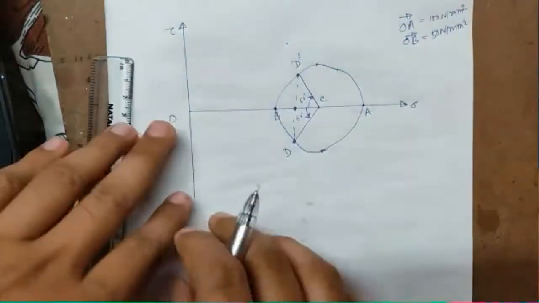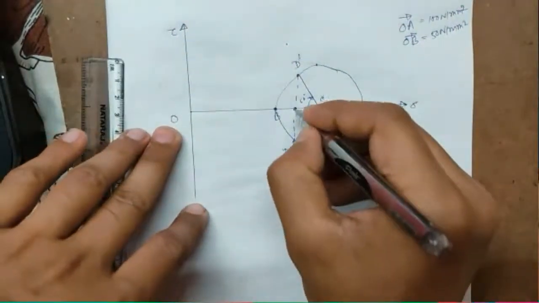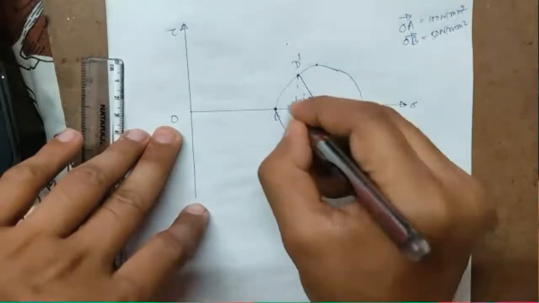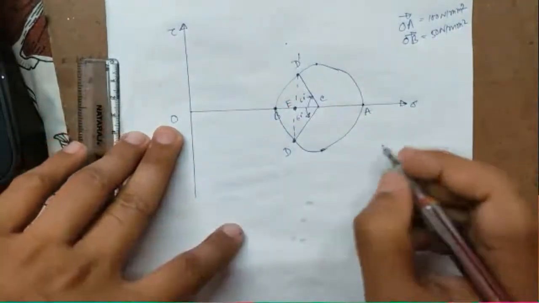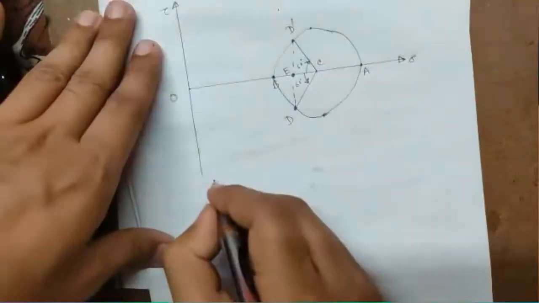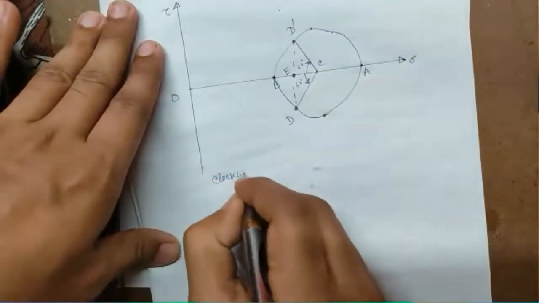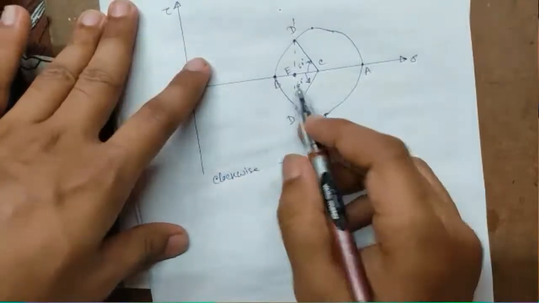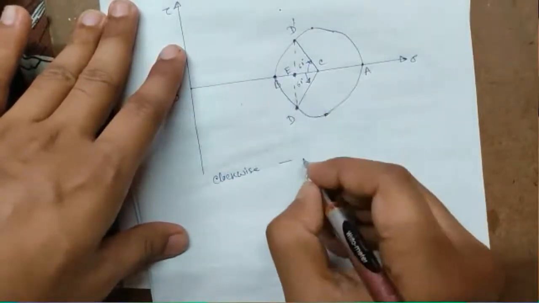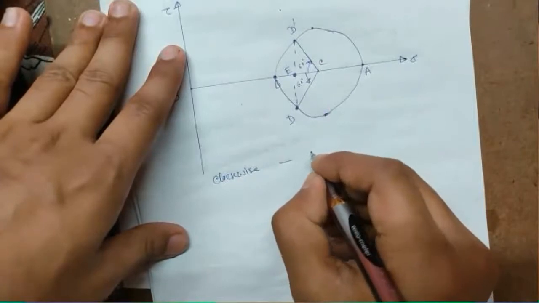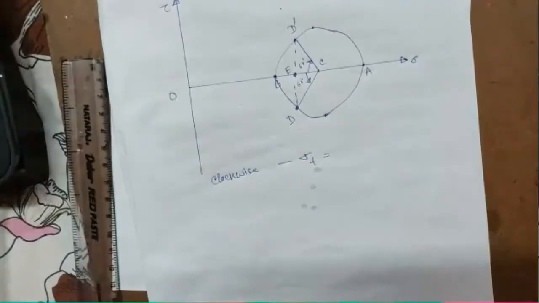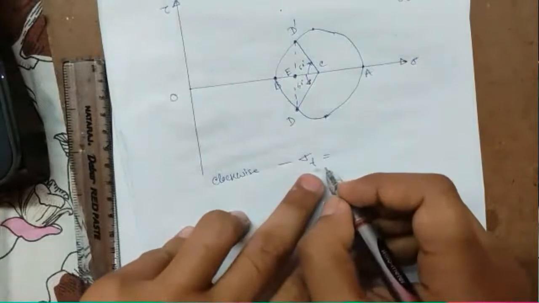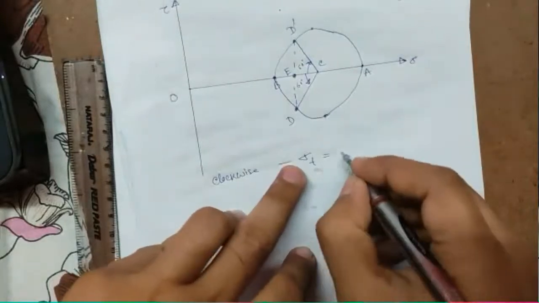Now this point can be denoted as E. So when you are taking clockwise, then your tangential stress is how much?